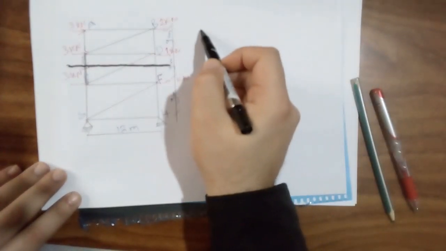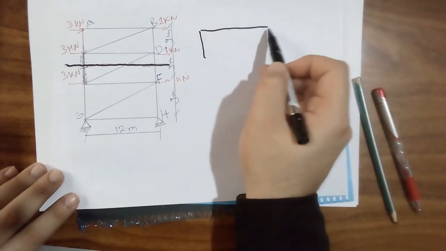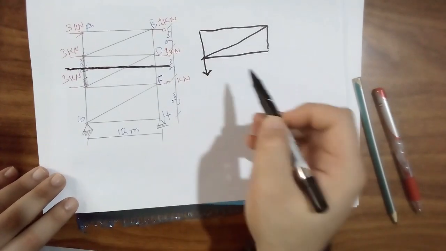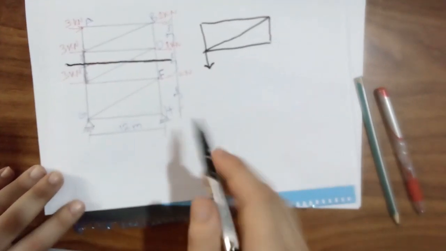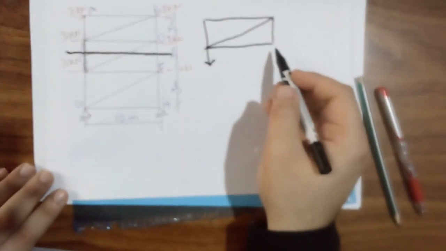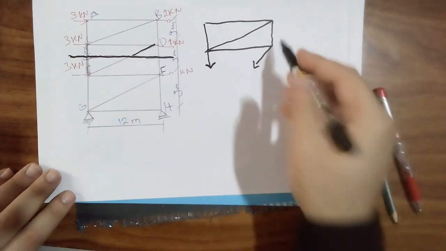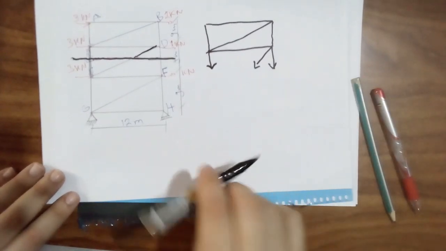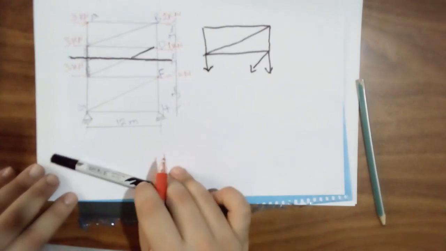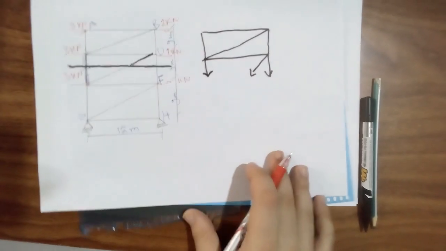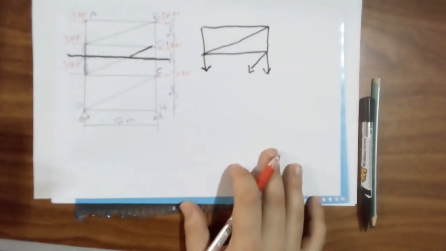If you take this upper zone, let's draw it quickly. Here the required force may be tension, may be compression. Let's assume tension. This is the force in this diagonal member, and this is the vertical. In the section method, as you know, you can take summation of forces in x direction equals 0, or summation of forces in y direction equals 0, or summation of moments at a joint equals 0.